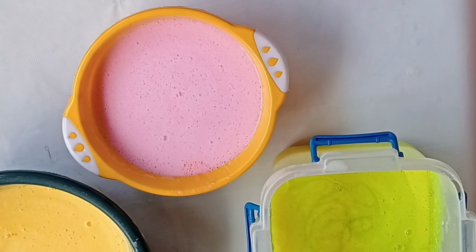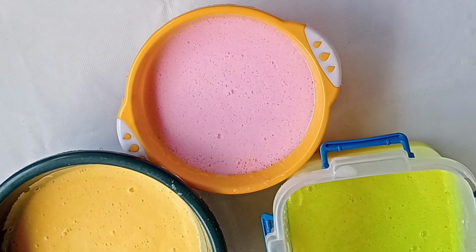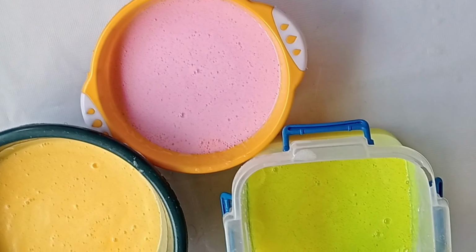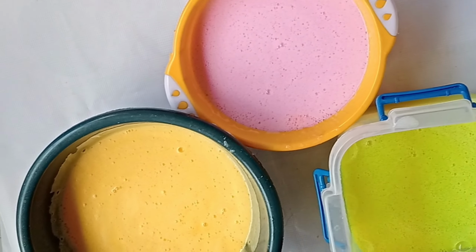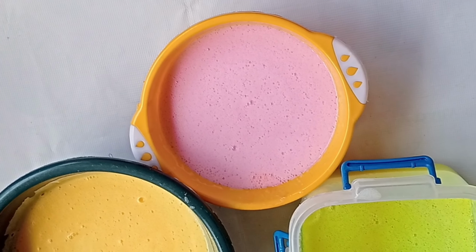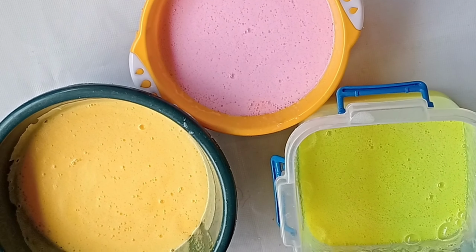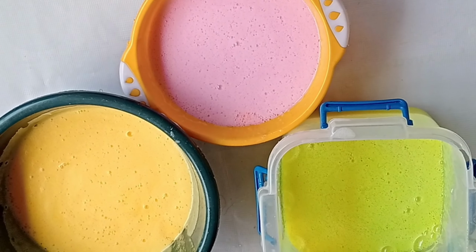At this point, we are finally done with the process of making this soap. We are going to keep these bowls, cover them up, and keep them for 24 hours. After 24 hours, I'm going to bring them out here for you guys to see how the soap came out.